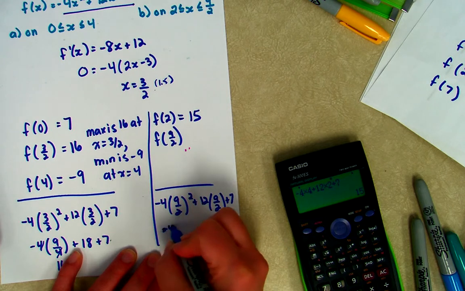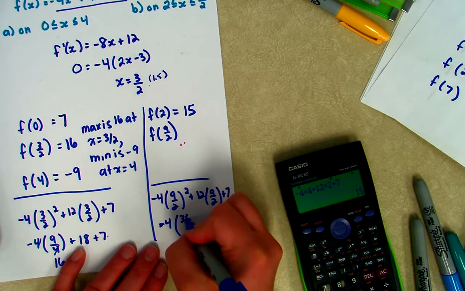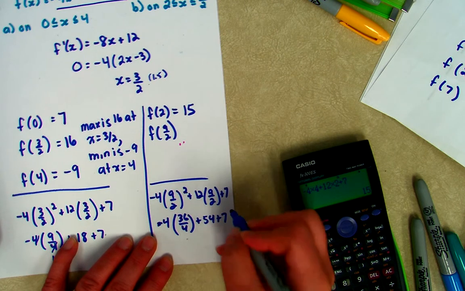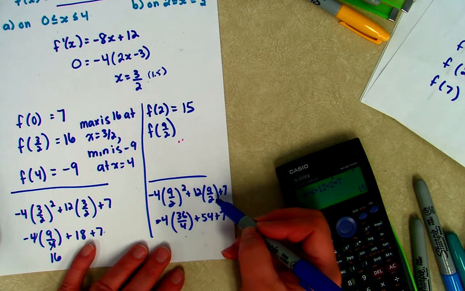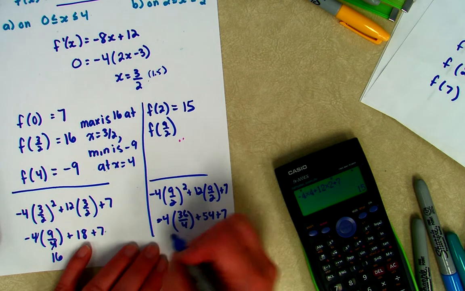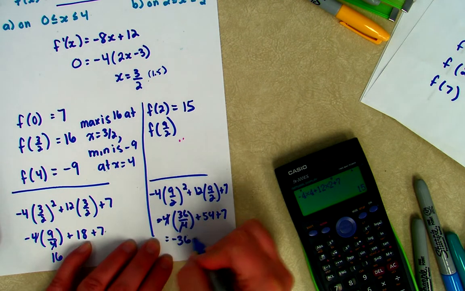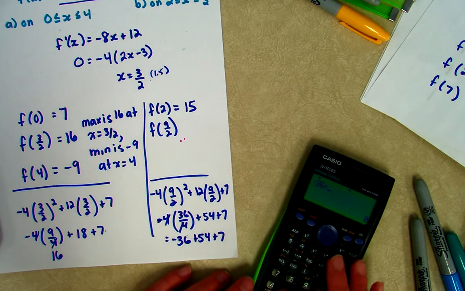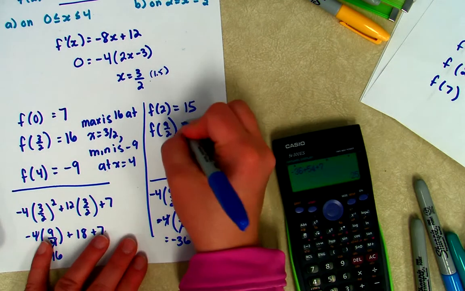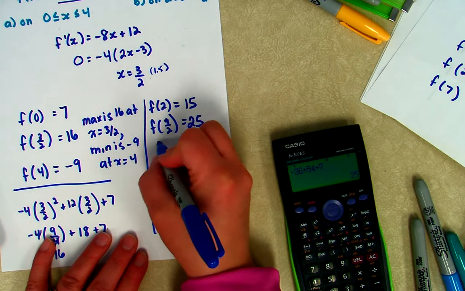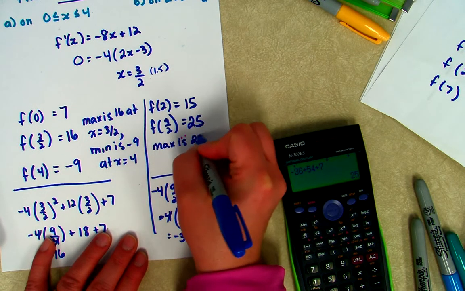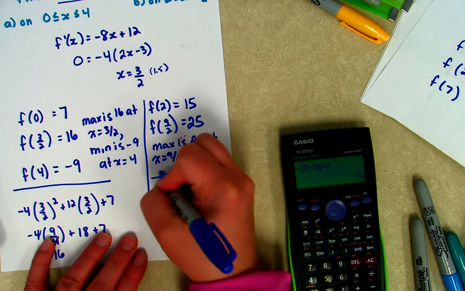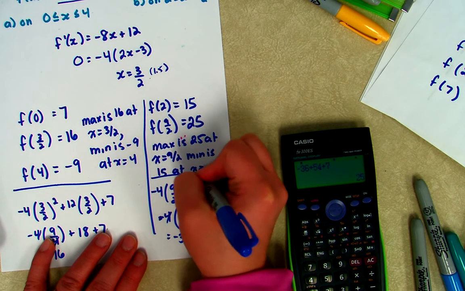So I get negative 4 times 36 over 4 plus 54 plus 7. I did 12 times 9 divided by 2, or 12 divided by 2, which is 6 times 9. The 4's will cancel out. I'll get negative 36 plus 54 plus 7. Just make sure I get the right answer. 25. So therefore, for this interval, the max is 25 at x equals 9 over 2. Min is 15 at x equal 2.